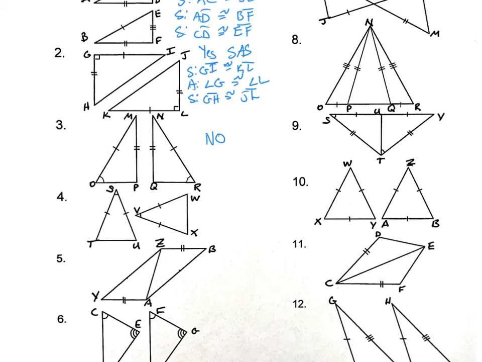Let's move on to number 4. Ooh, I have 2 sides, so I can use side, angle, side. Let's see here. Is the angle in between the 2 sides? That is a yes, because I have the sides. So here, I'm going to say yes, side, angle, side. So here's a side. ST is congruent to, let's say, VX. An angle, we know angle S is congruent to angle V. And then lastly, SU is congruent to VW.